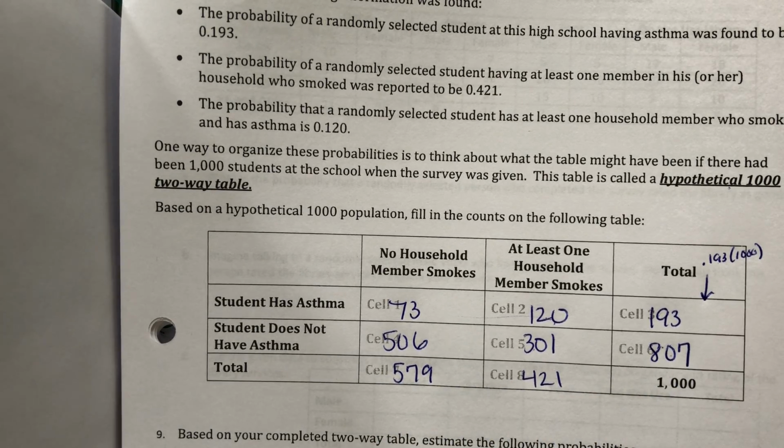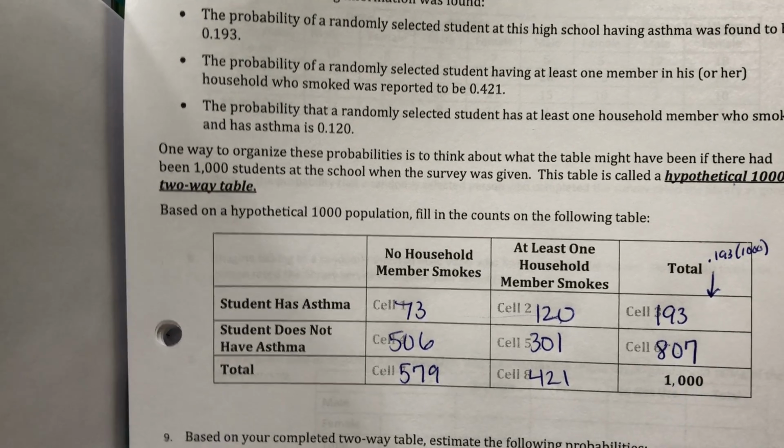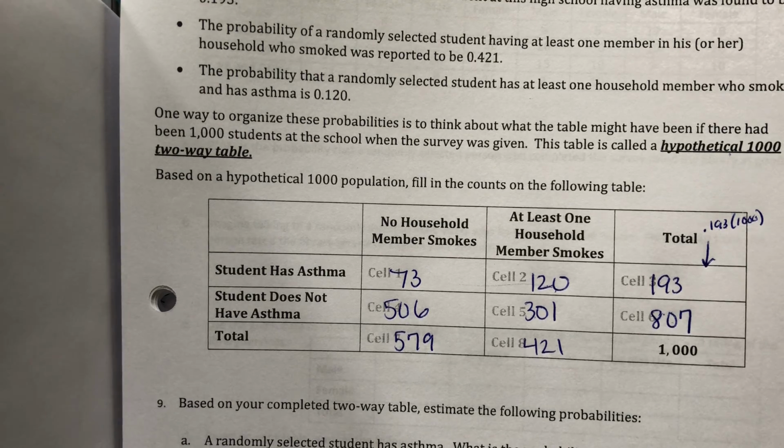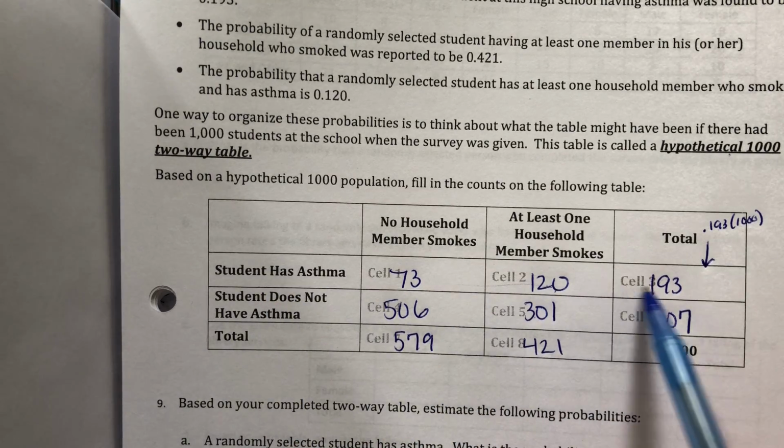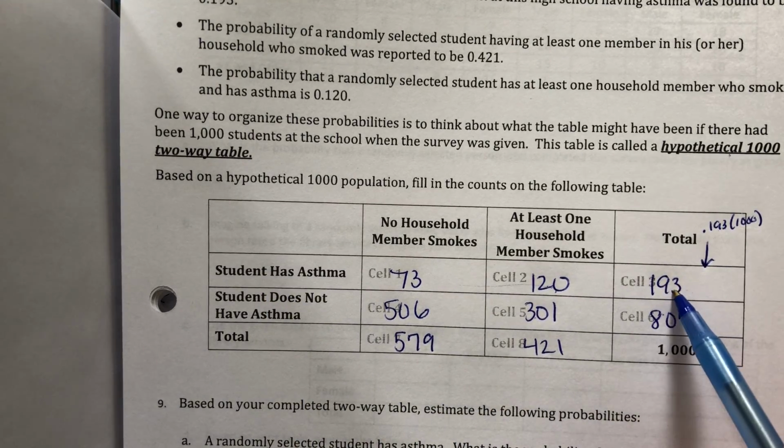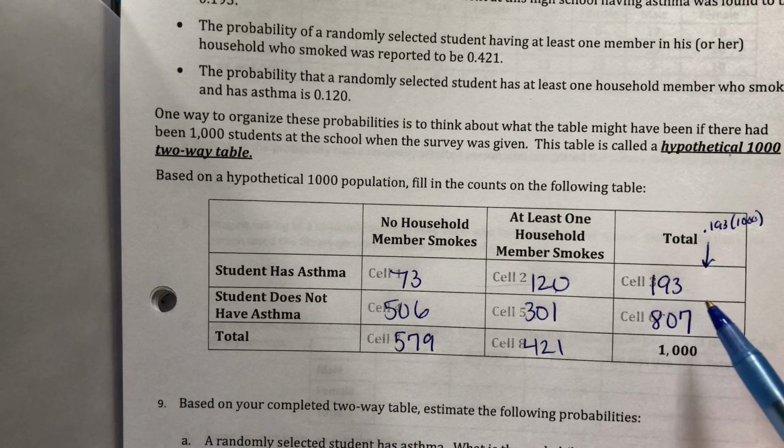So now we're going to answer some questions based upon the table that we've got here. If I look ahead to 9A, go ahead and read that question. We are randomly selecting a student with asthma. A student with asthma would be this row right over here. 193 students total have asthma.